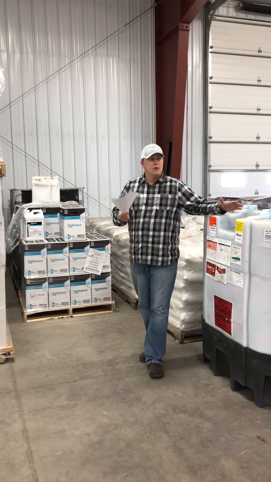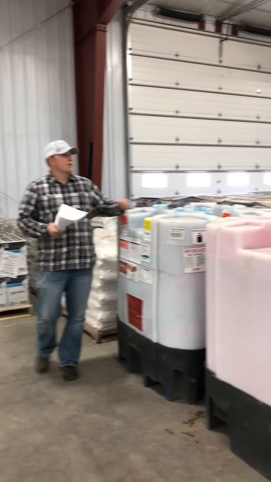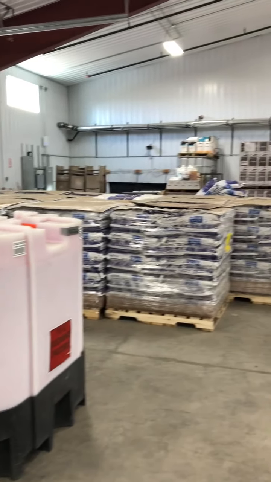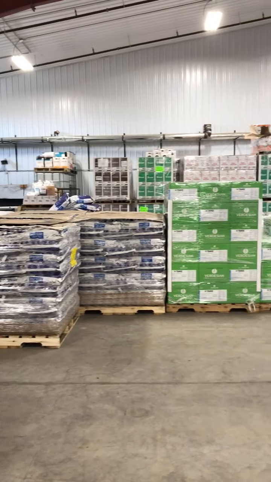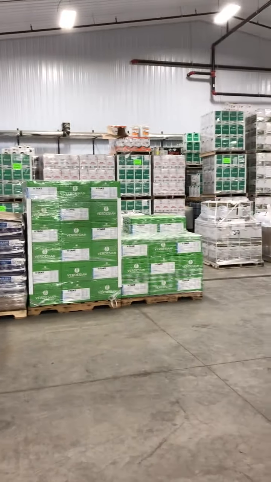So with that, just taking a look around here, we're in the Scobie warehouse right now, and there is probably about 200 different products, whether it be a pre-plant burn down situation, an inoculant, a seed treat, a post-emergent herbicide, all kinds of different things that have all different purposes.